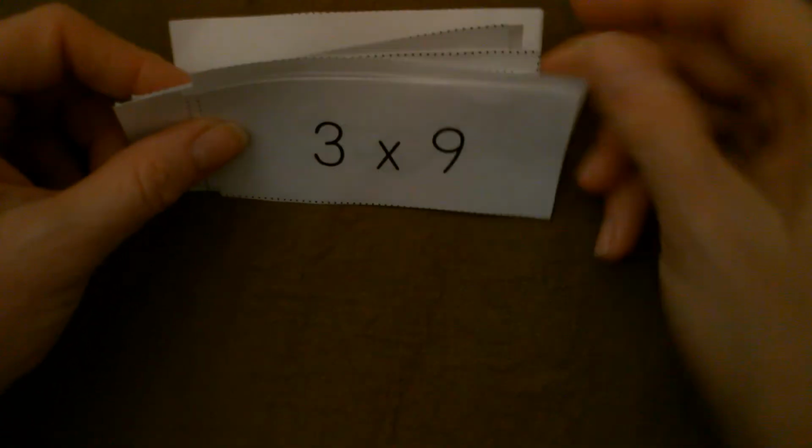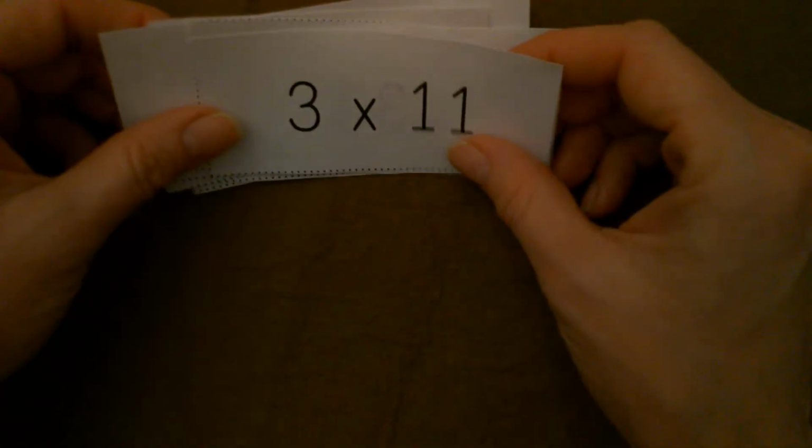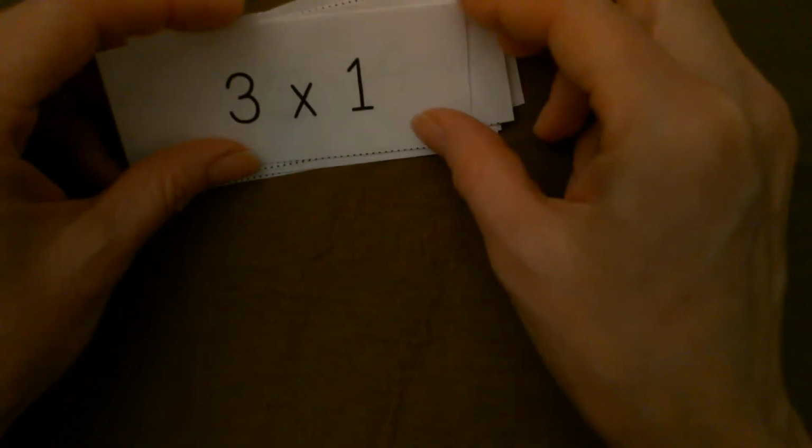3 times 2 is 6. 3 times 9, 27. I got it right this time. Now I can start putting this one deeper into the pile. 3 times 7 is 21. 3 times 11 is 33. 3 times 5 is 15. That one can start to go deeper into the pile now. 3 times 1 is 3. 3 times 9, 27. I would put it back 5.